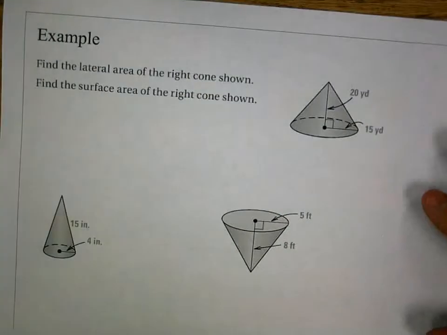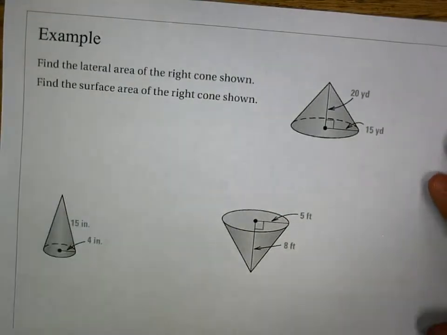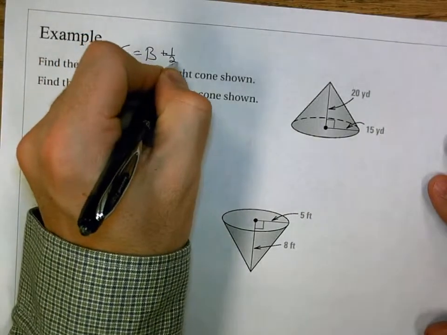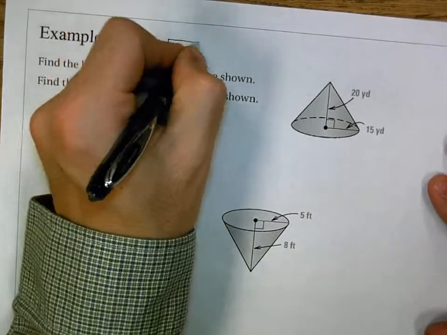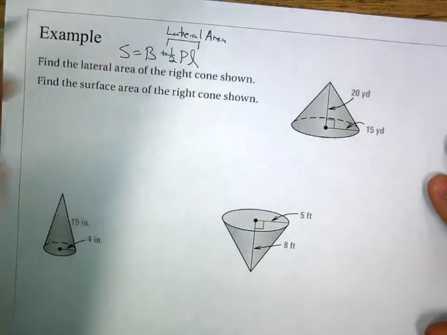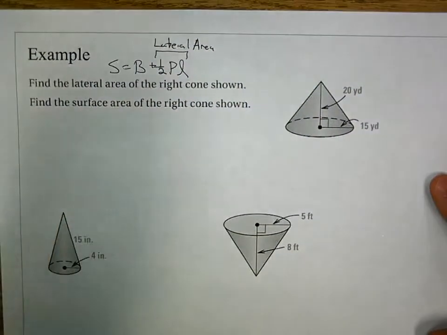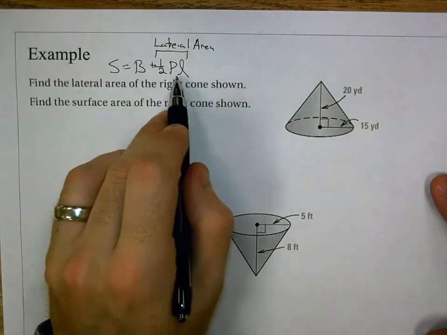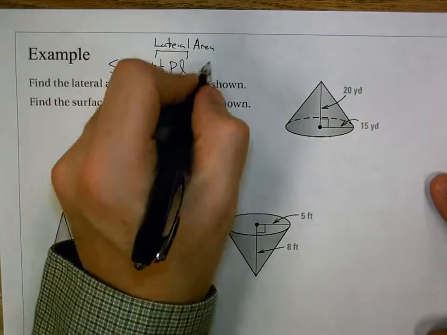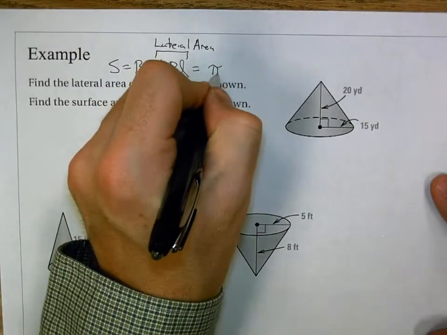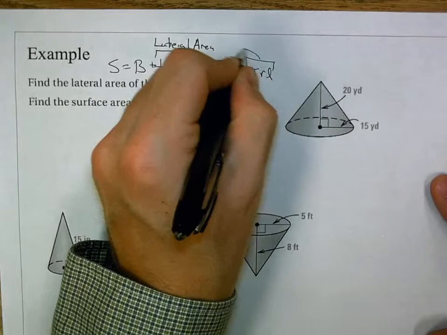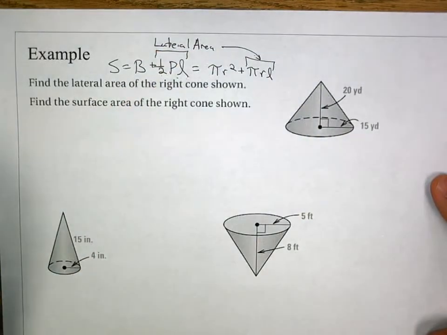So, we'll look at a few examples of this. Now, in our formula, this portion is the lateral area. So our first example actually looks for the lateral area. So we're going to solve for the 1/2 perimeter times L, which isn't even necessarily perimeter. We should probably simplify that one. Pi r squared plus pi r L. That's the lateral area.